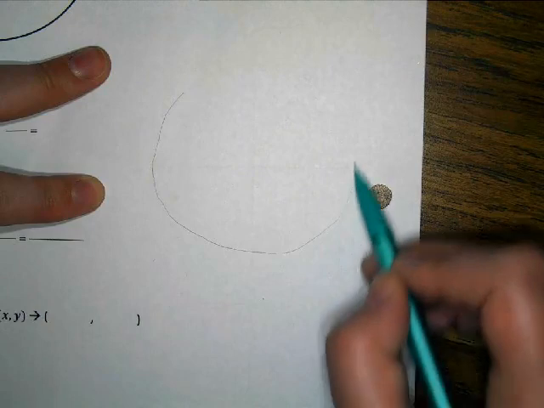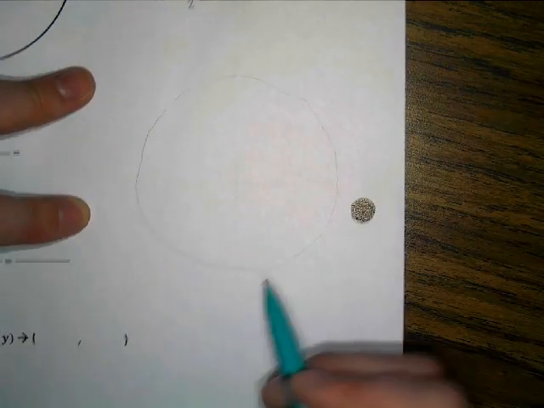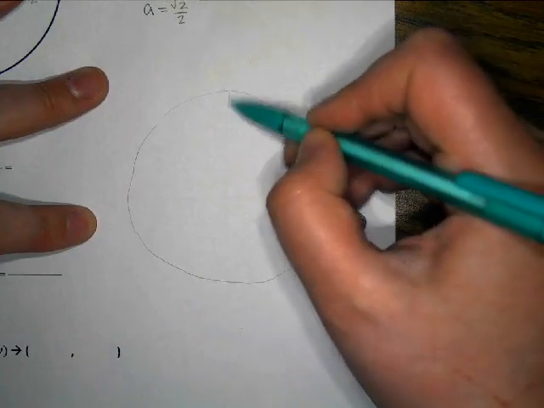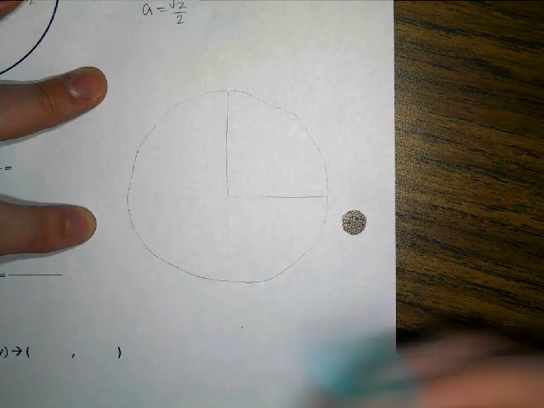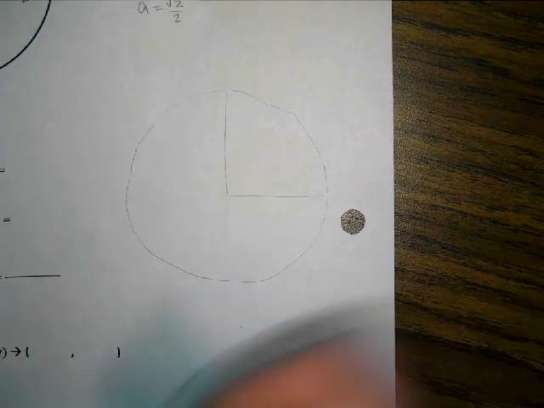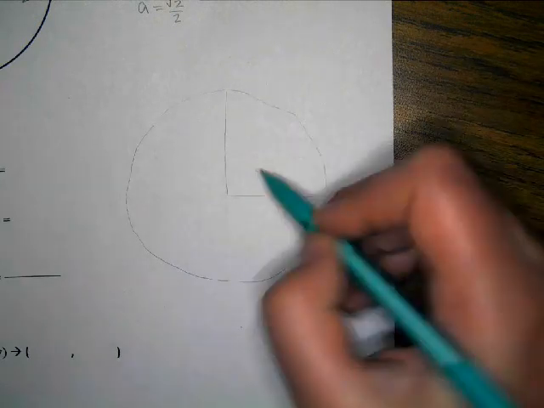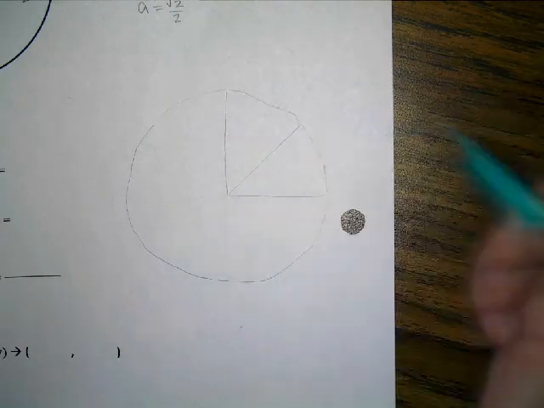So what we're going to do, if you remember the notes from yesterday, we kept repeatedly drawing in the circle, we kept repeatedly drawing a triangle. And that's what I want you to do. We're just going to draw a line from the center to the edge, and we're going to drop a line down, and we're going to make a triangle right here.